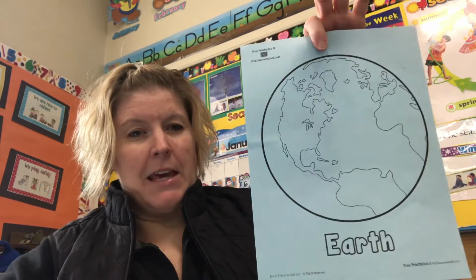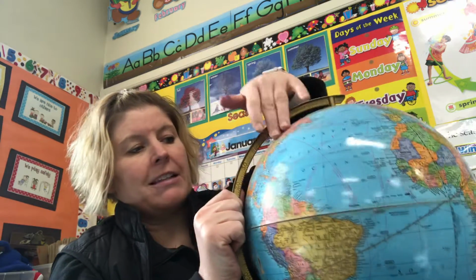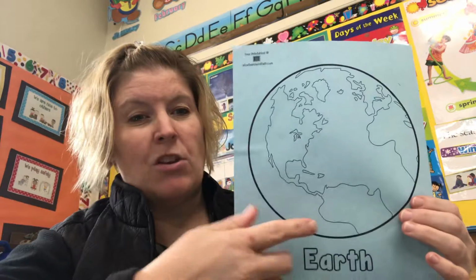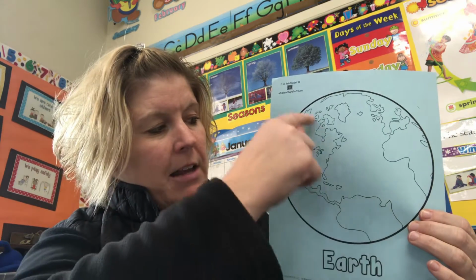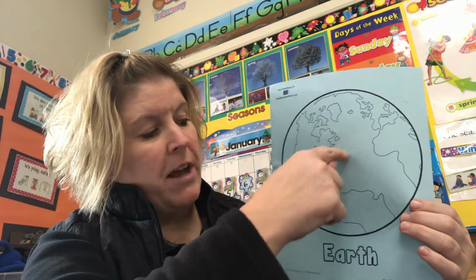But in your folder there was the planet Earth, which is the planet that we live on. So you have a paper that looks like this, and it kind of goes along with our globe, which is also a model of the planet Earth. And our Earth has land and it has water. So an easy way to look at this planet and know the difference is maybe if you used green or brown markers, the parts that look like puzzle pieces on the circle. Those are the parts that are land, and there's parts over here. The rest of it is water.